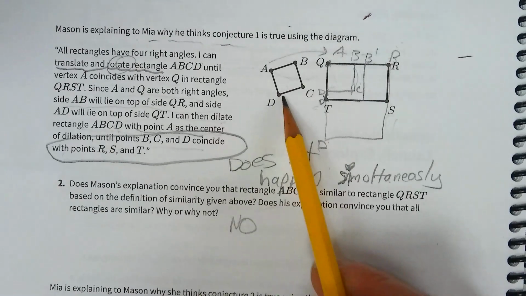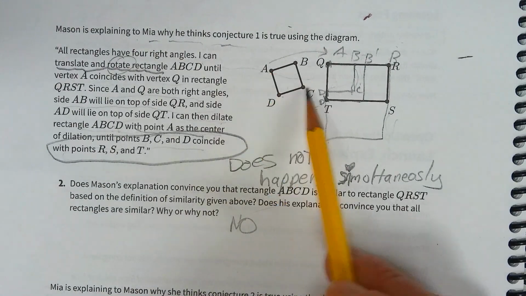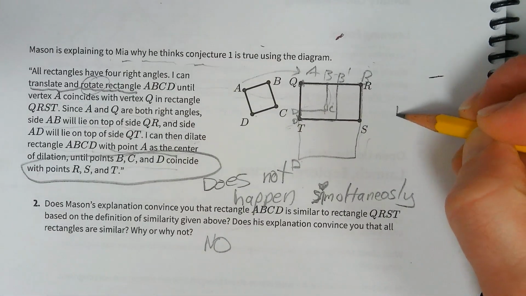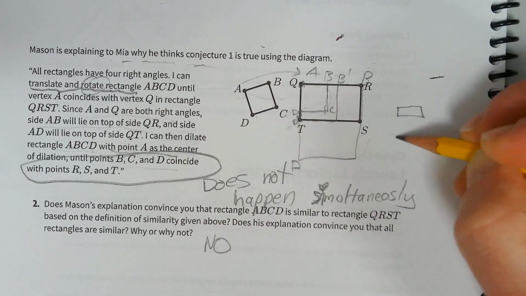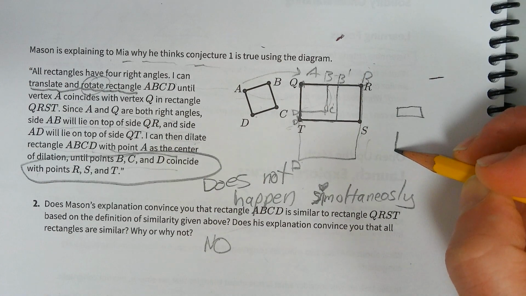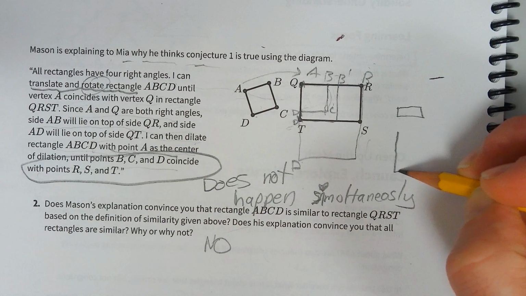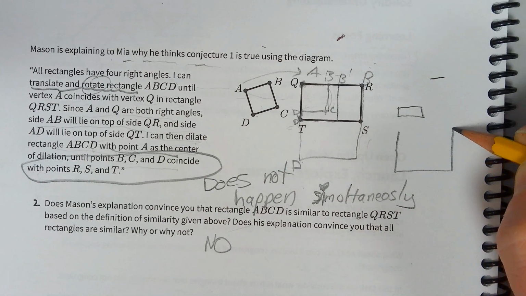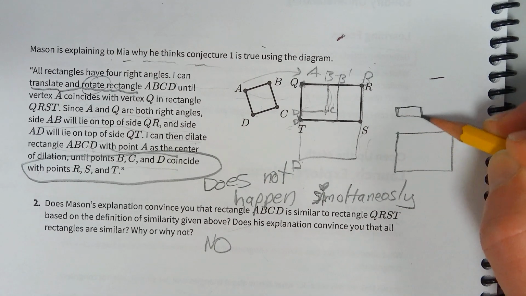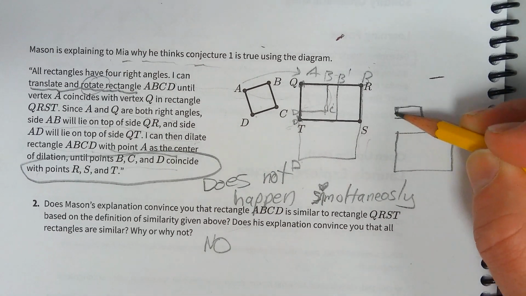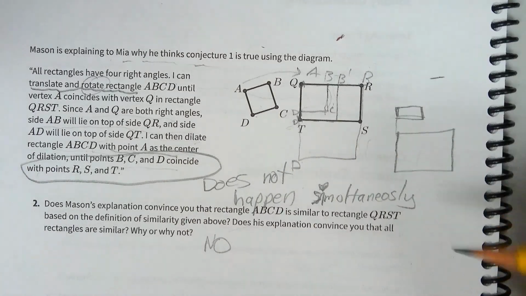Remember, it didn't have to be... I don't know why they chose a square. It could have been, you know, this rectangle, and I gotta make sure it's not proportional. How can I make it not proportional? Okay, that's clearly not proportional. If you follow these steps, translate down, expand, the corners won't line up at the same time either.